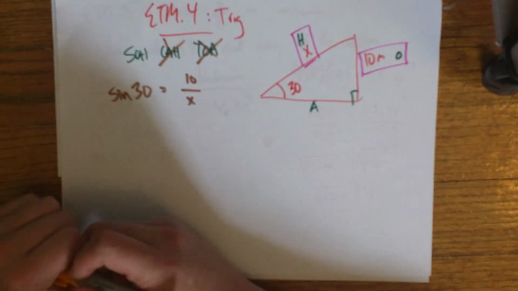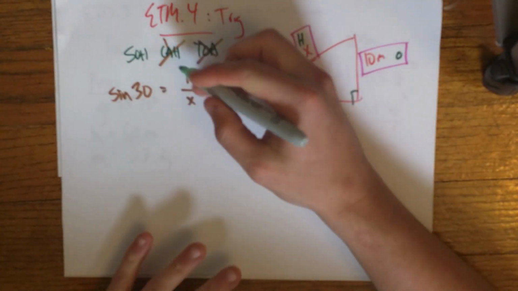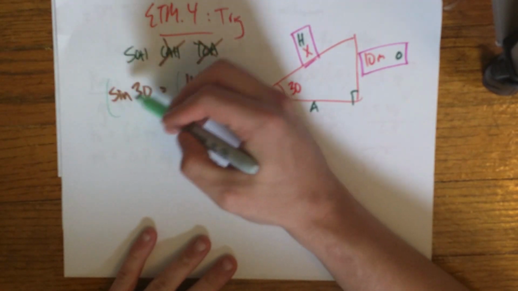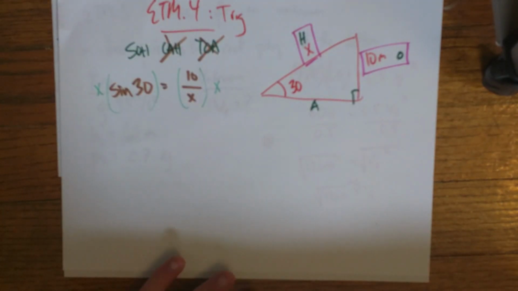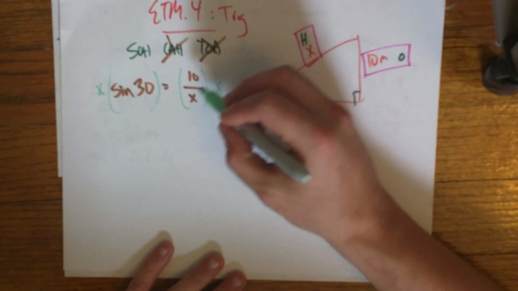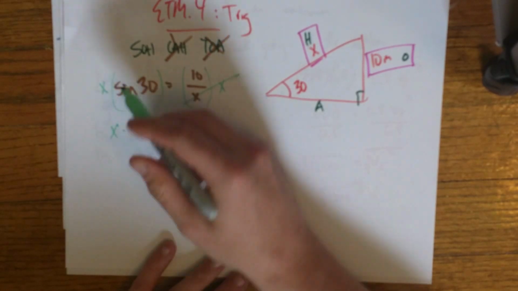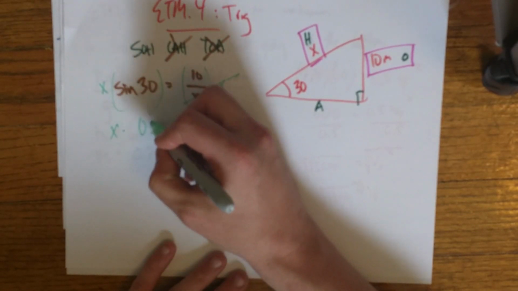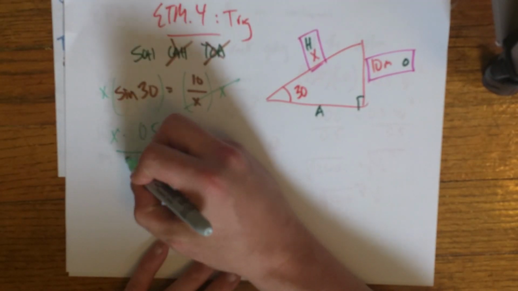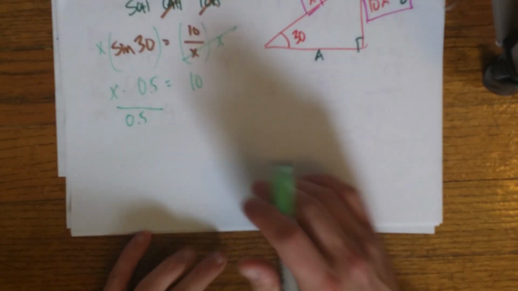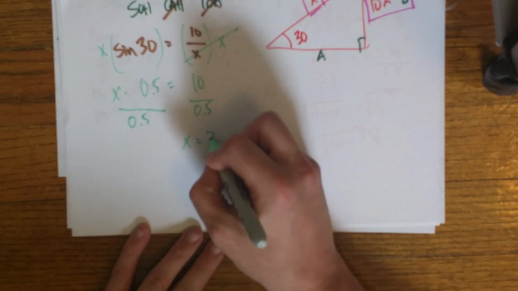The first move to this type of equation is to multiply both sides by the denominator, which is x. Both sides will be multiplied by x. On the right side, the x's cancel out. On the left side, I'm left with x times sine of 30. I put that into a calculator. I get 0.5 equals 10. And now I can divide both sides by 0.5. So x is equal to 20.